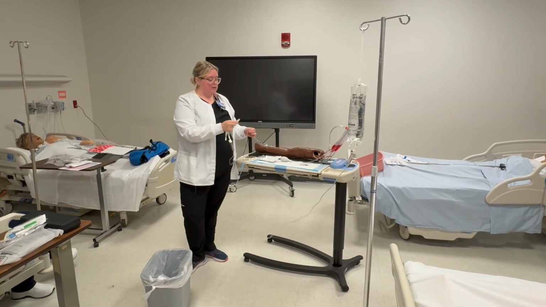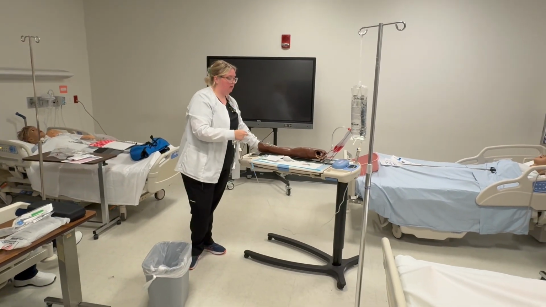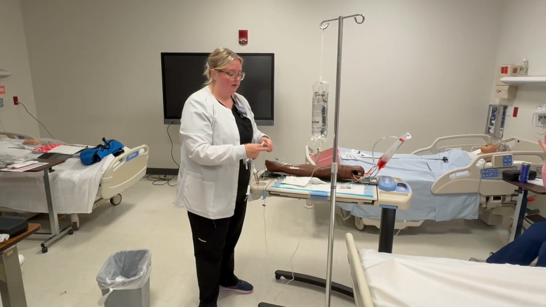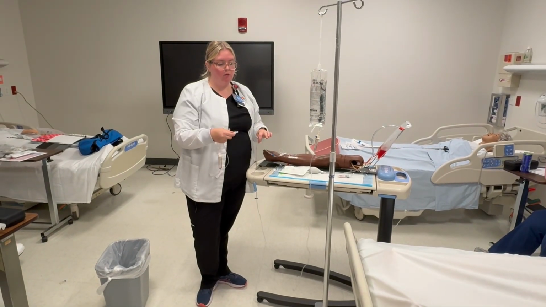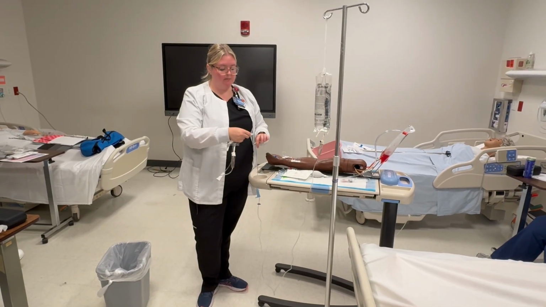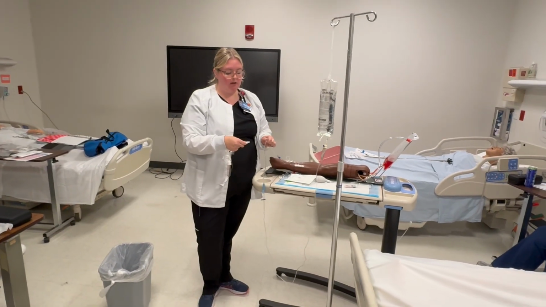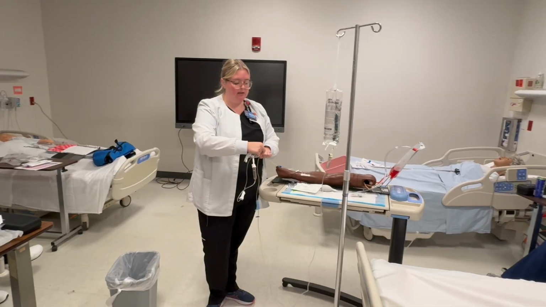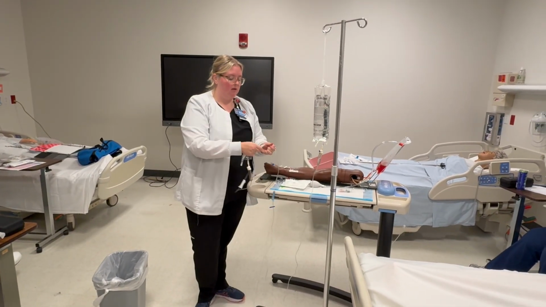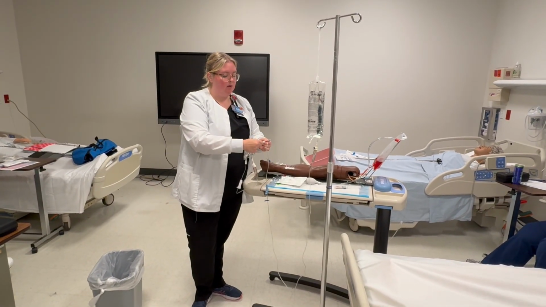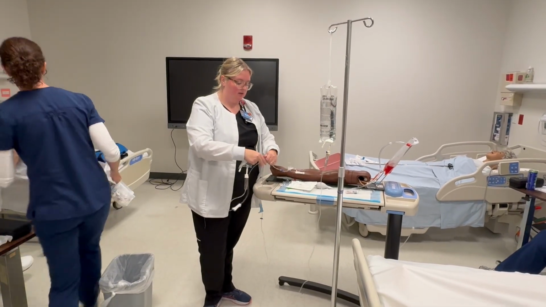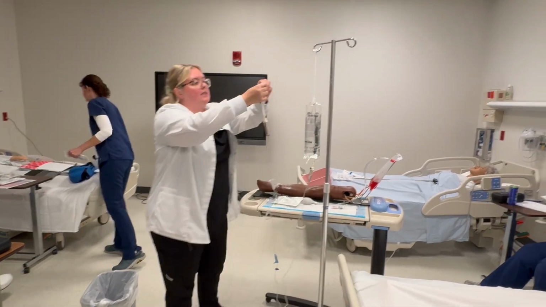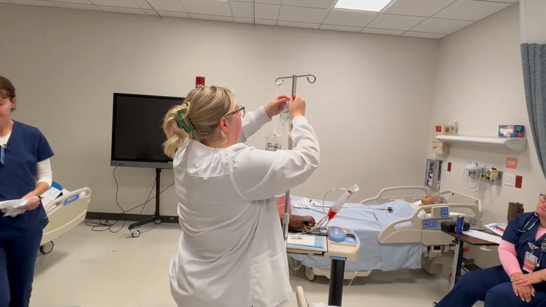Can I connect these? No. What do I need to do first? Alcohol. Yep. So I'm gonna alcohol, and this again is where you have to work and see what works best for you. This is what works best for me. I'm alcoholing and I'm looking at this so that it stays clean, and I'm taking this cap off in a way where I can see both and I'm not contaminating. Push, twist. Okay? We're gonna hang this up. Oh no, we're not gonna hang it up.